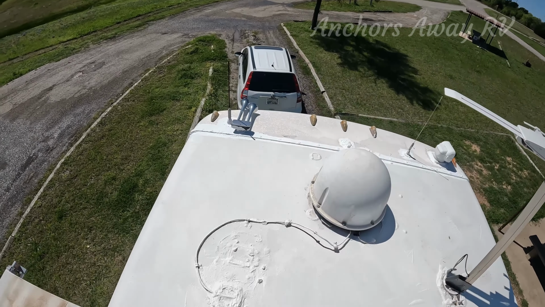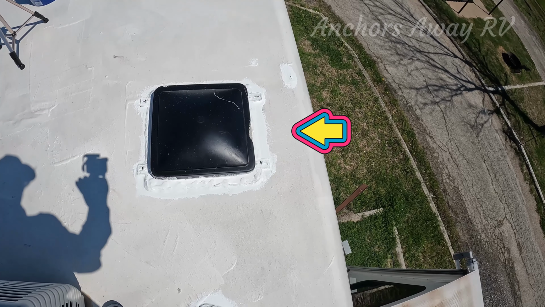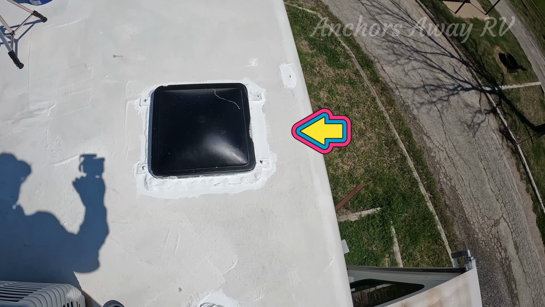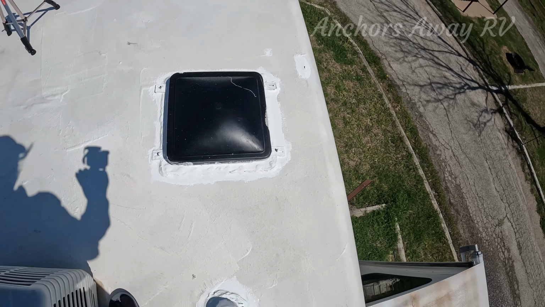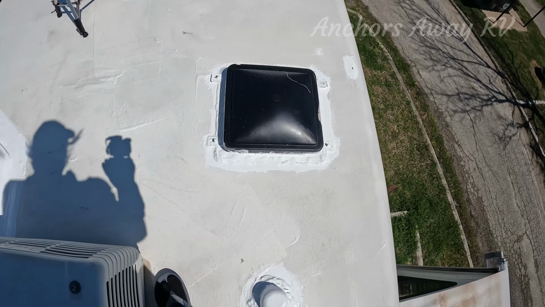This one was fine, but I've redone all around it. The rear hatch over the bathroom, the toilet, I redid that. On the right hand side, it had started to develop some cracks, so that one really needed to be done.